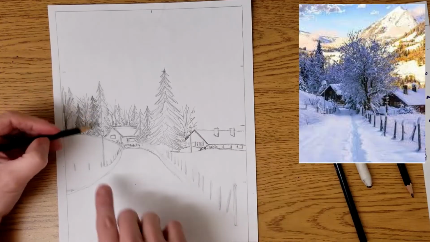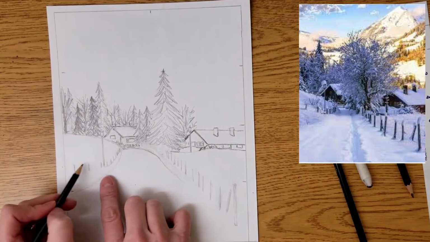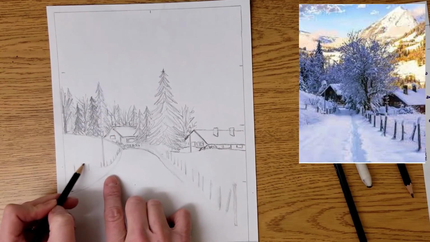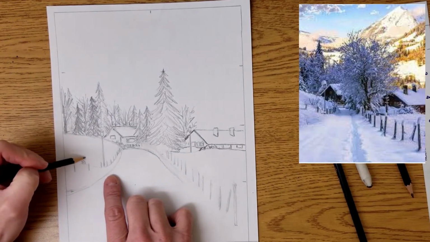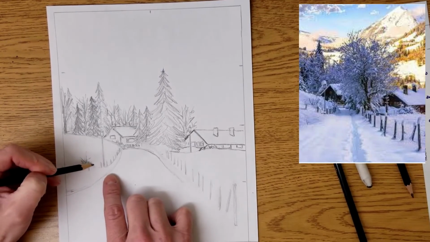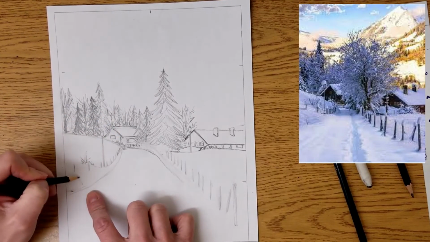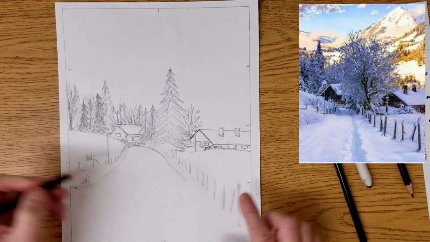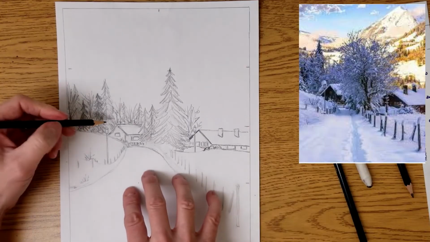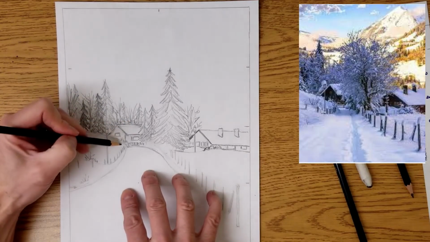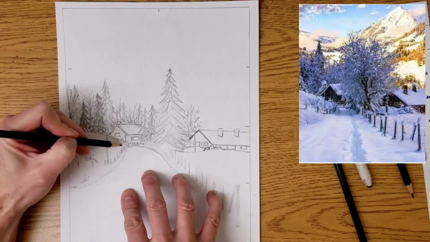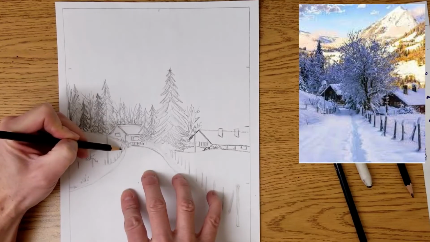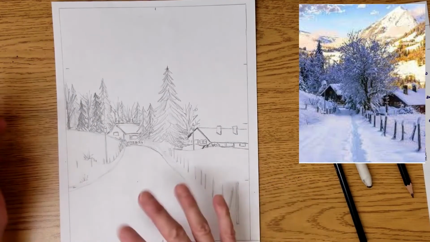Okay. Now I've got over here some shrubs. Let's put some shrubs. Okay, and it's just like these little flicks with your pencil, little flicks. Okay, and I've got a couple kind of back here that I can see. All right, we'll kind of fix other things.